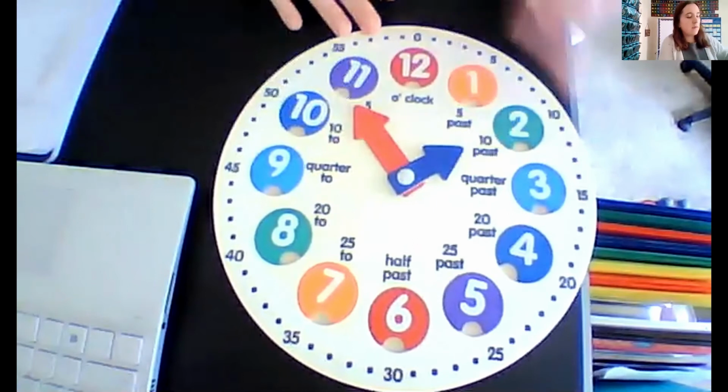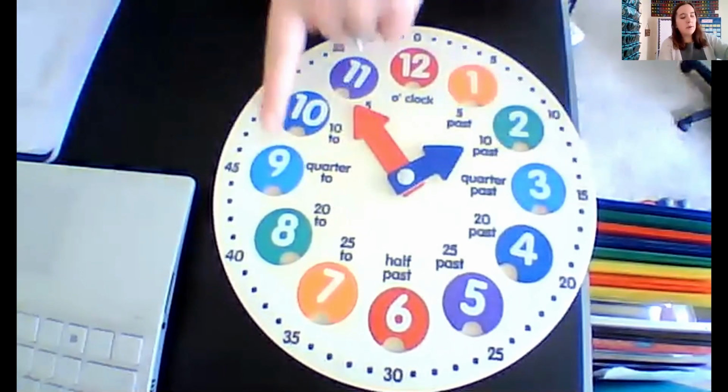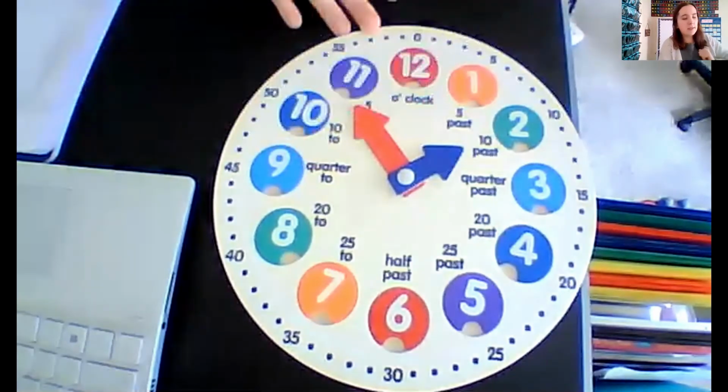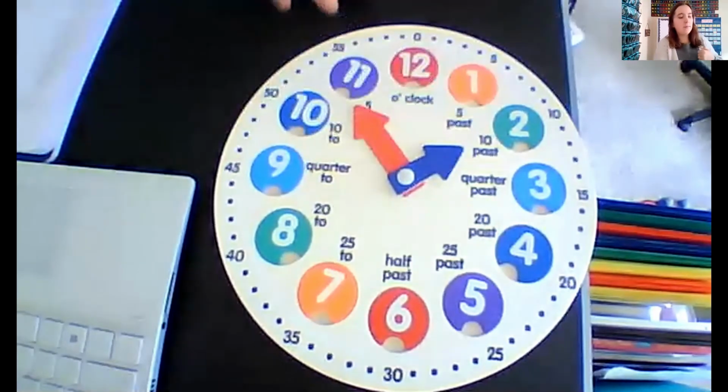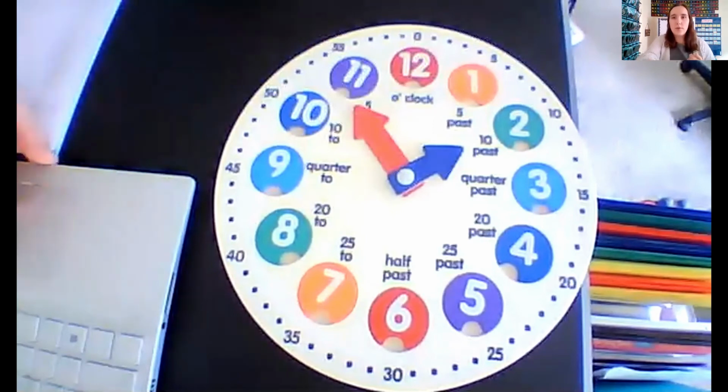If I know that it's 3:15, I know that's a quarter after 3. If it's 3:45, I know that's only 15 minutes until 4, or a quarter to 4. So those are just a couple things that we've talked about so far.